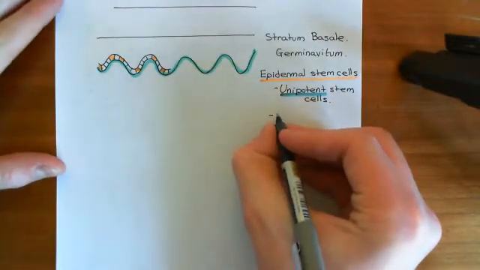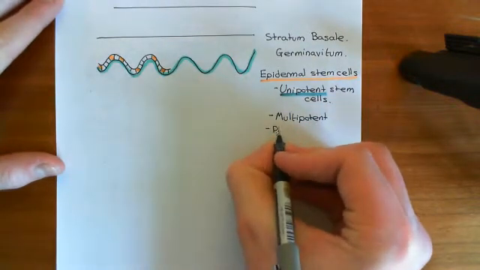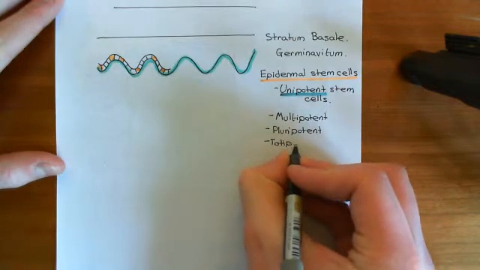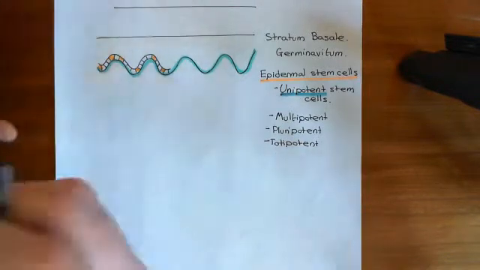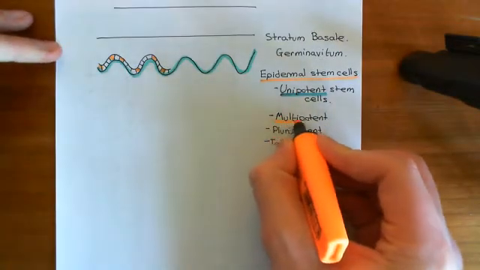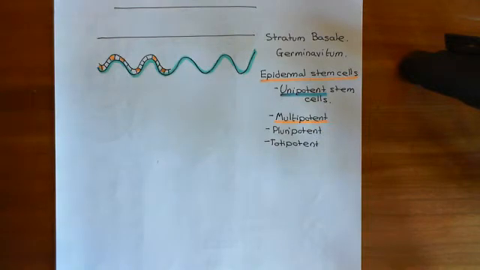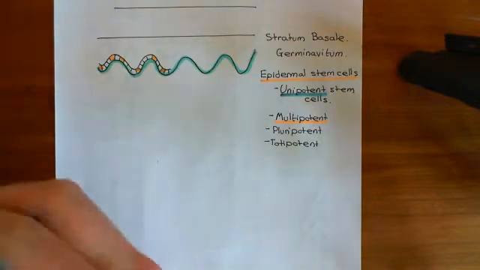Contrast that to other terms you might come across: multipotent, pluripotent, and totipotent. I want to tell you what these three terms mean in terms of stem cells. A multipotent stem cell is capable of differentiating into multiple different types of cell. A good example would be the intestinal stem cells, which are in the base of the crypts of Lieberkühn within the intestine. These are capable of becoming different types of cells, because there are different types of cells on the epithelium of the small intestine, and all of them are produced by these intestinal stem cells. So it's capable of producing multiple different types of cell, unlike the epidermal stem cells, which can only become one type of cell.